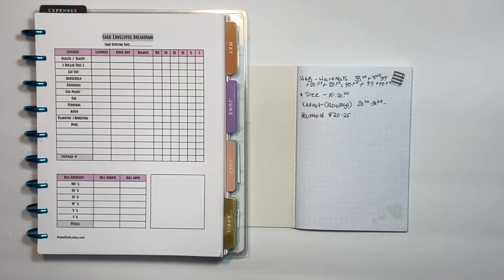Even for pickup orders, you can just use the gift card as a payment online, and then just go to curbside pickup and pick it up.